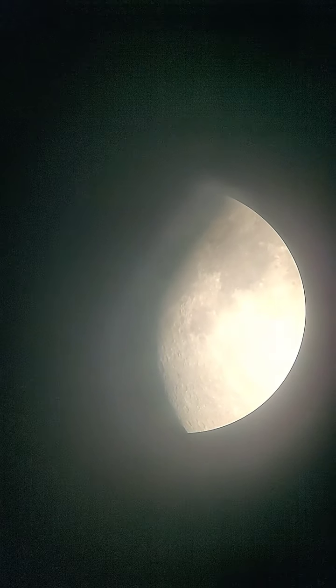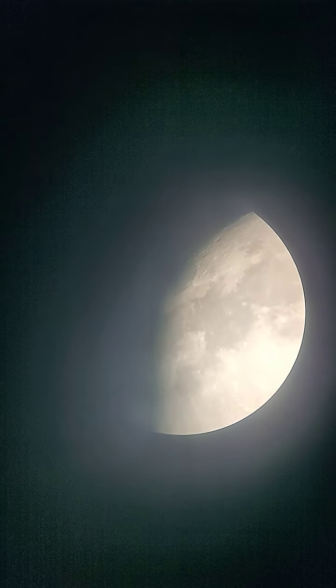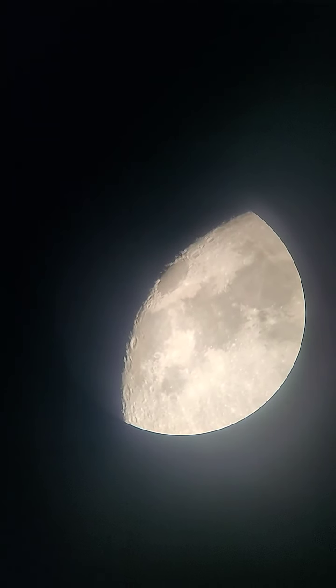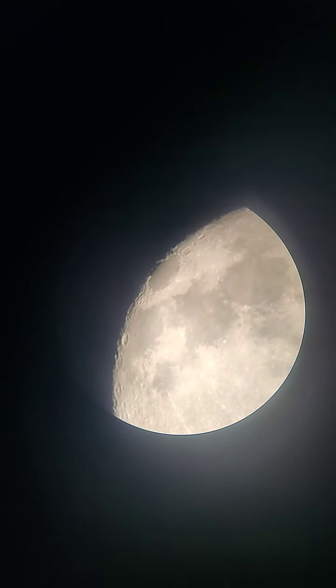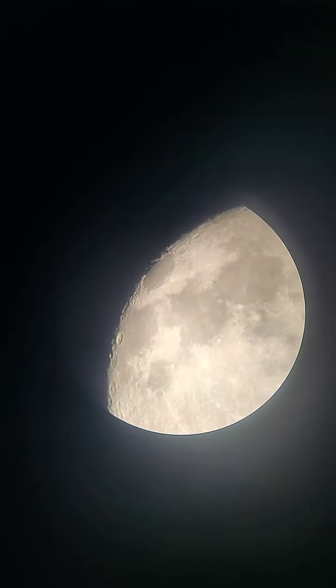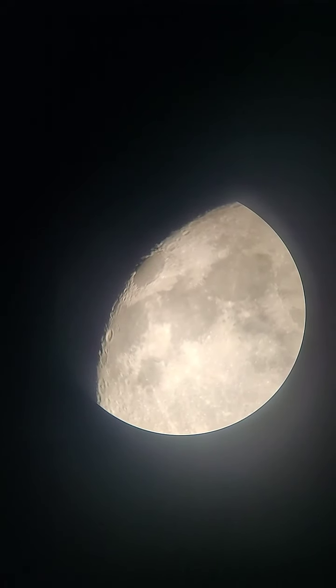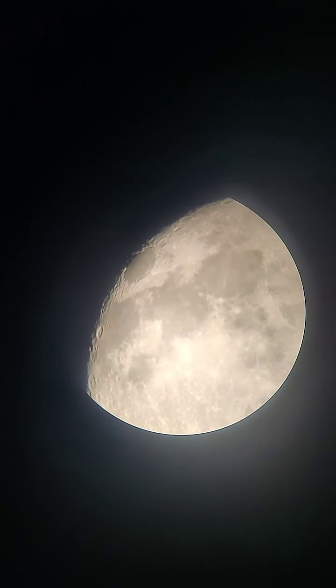That way we go up some. There we go. Let me see if I can adjust the focus of this. There we go. So that's just the very edge of the moon right now. We have a mostly full moon this evening, as you can probably see if you look out your window. And right now we're looking at the top left segment of the moon.